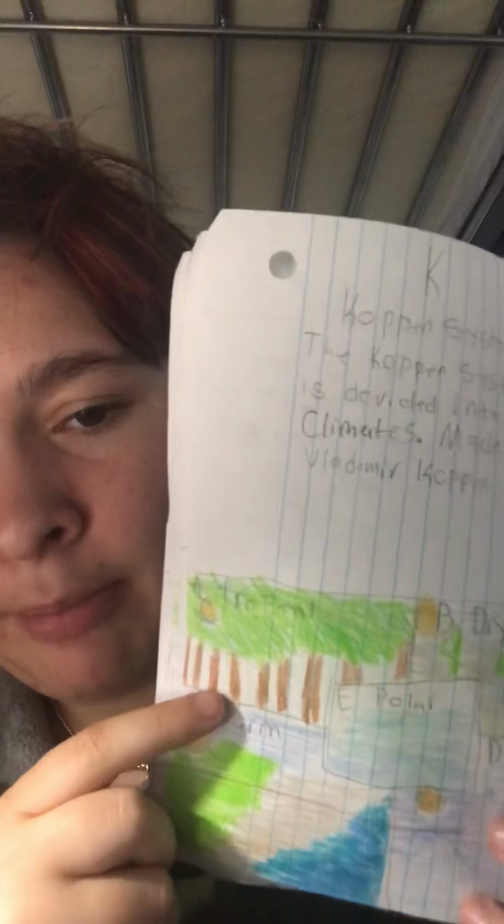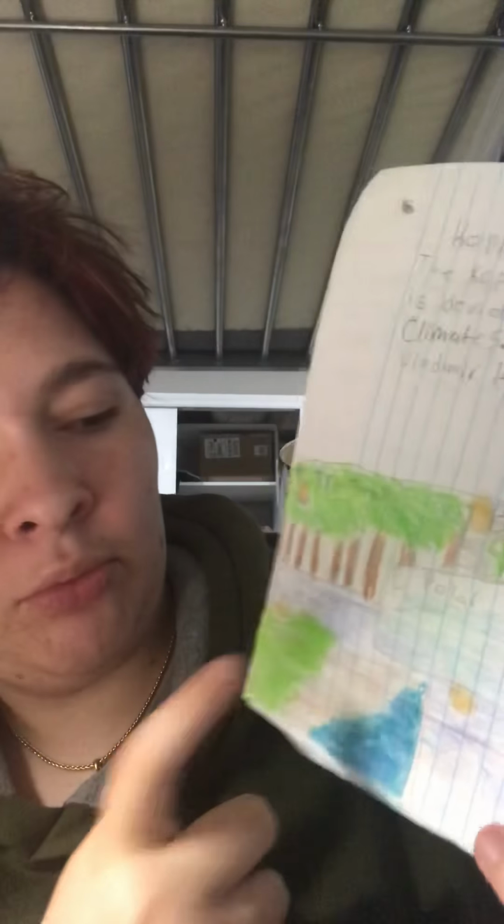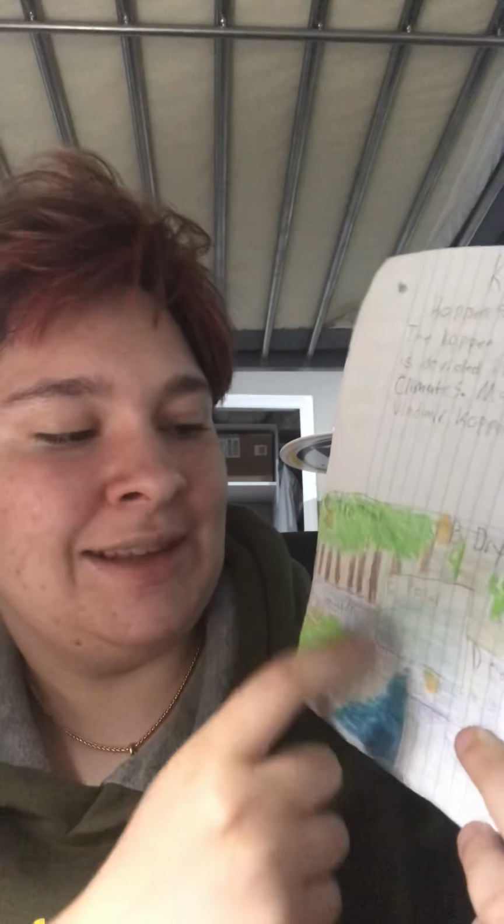K is for the Köppen system. The Köppen system is divided into 5 climates made by Vladimir Köppen. So we have climate A, which is tropical, climate B, which is dry, climate C, which is warm, climate D, which is cold, and lastly, climate E, which is the polar climate.